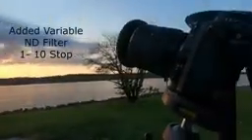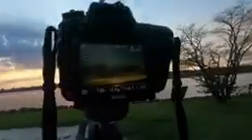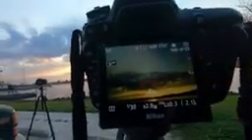Well, the sunrise looked like it was pretty much over, so I thought I'd pack it up and head home. But all of a sudden the clouds changed. They kind of lightened up, and I quick got the variable ND filter out and put it on my wide angle lens here, because you can see the rays now going up over the clouds.